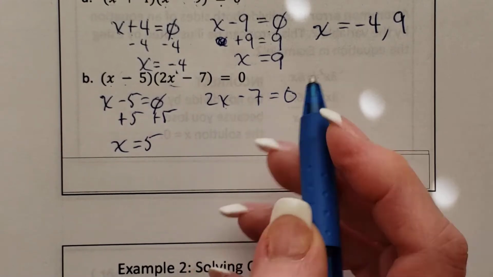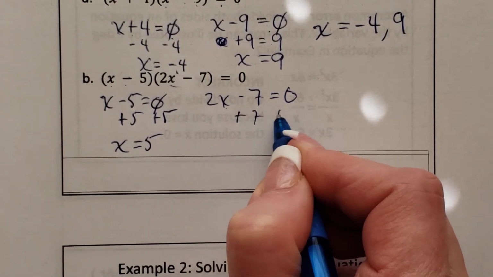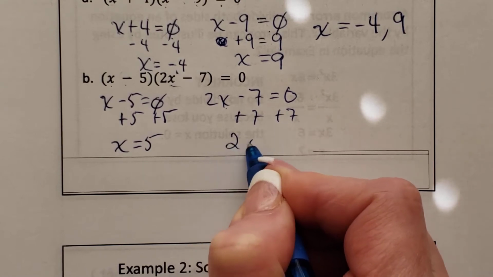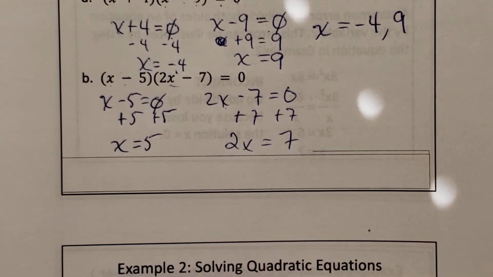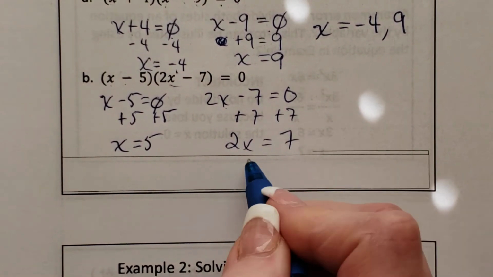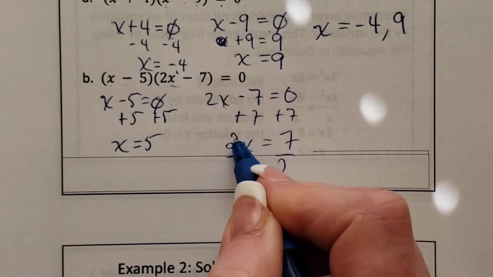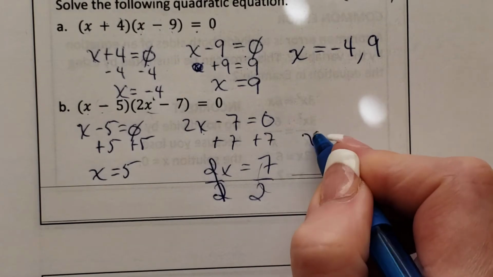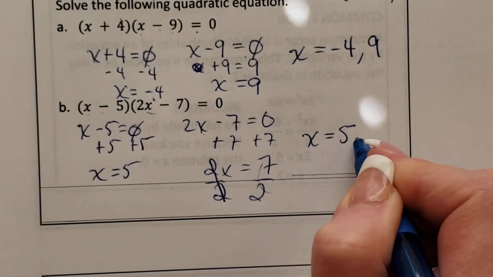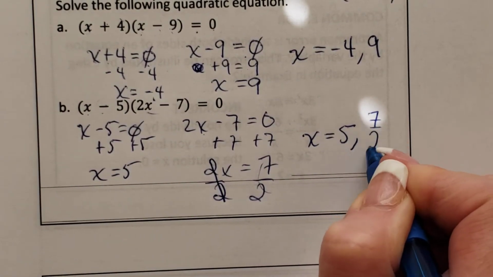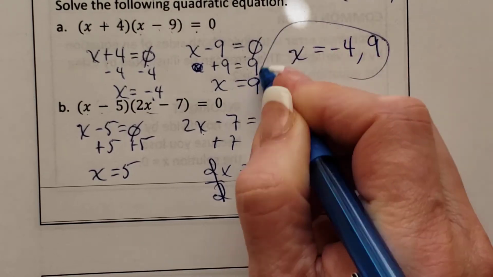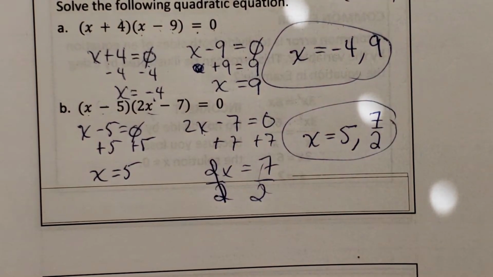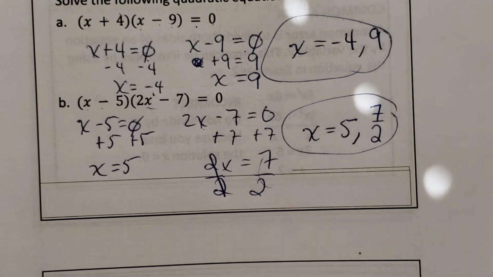So I want to solve for x. I'm going to add 7 to both sides. So I'd have 2x equals 7. To get x by itself, I can divide both sides by 2. And I can leave this improper fraction. So x could be equal to 5 or 7/2. And those are my two answers for each one of those equations.